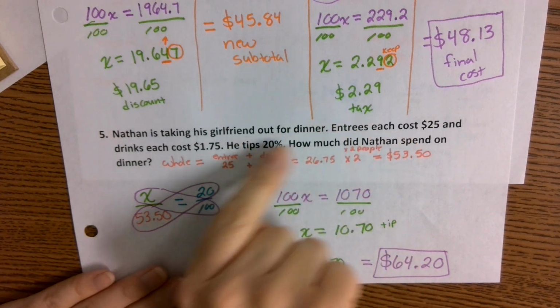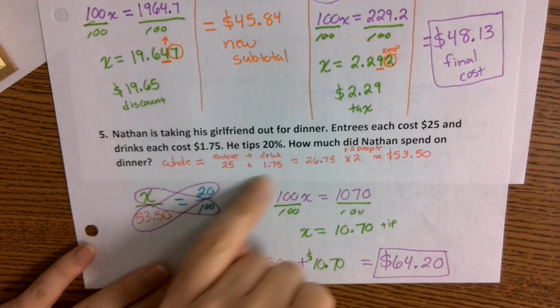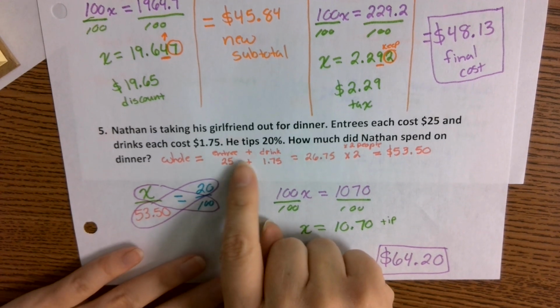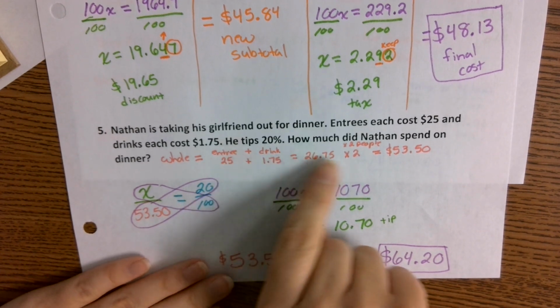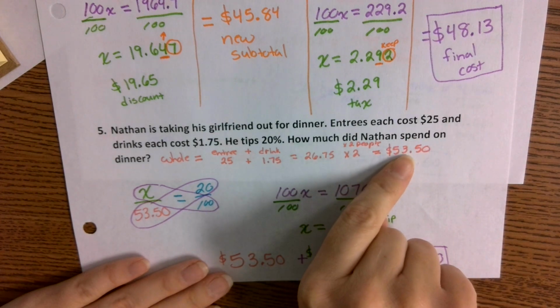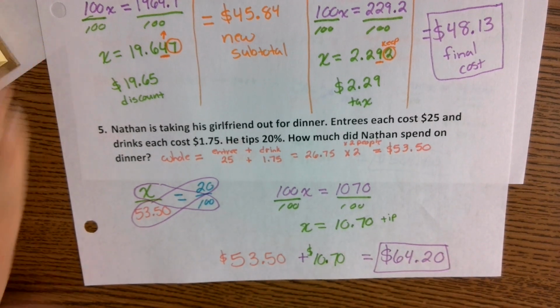If you only did this for $25 and $1.75 and not for 2 people, then Nathan's not a very good date, is he? Gotta pay for his date. So you're gonna combine those prices together and multiply it by 2 people. So his whole was $53.50. You then find your tip off of that and combine it together.